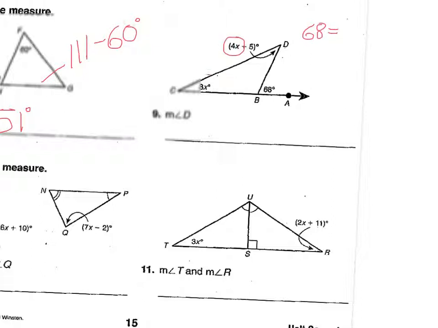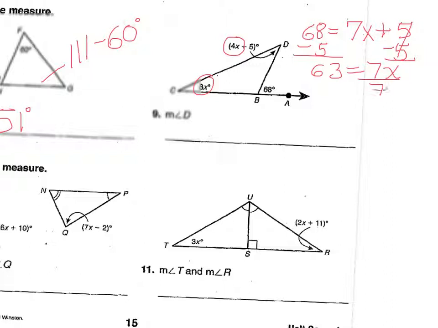So 3x plus 4x, add them up, and that would be 7x, and that's plus 5. So you add the two remote interior angles, and that equals the outside angle. Then just solve for x. 68 minus 5 is 63. Then divide by 7. That would be 9. So x is equal to 9.